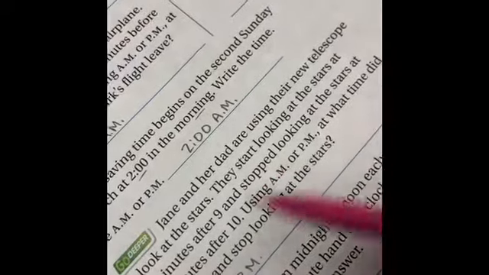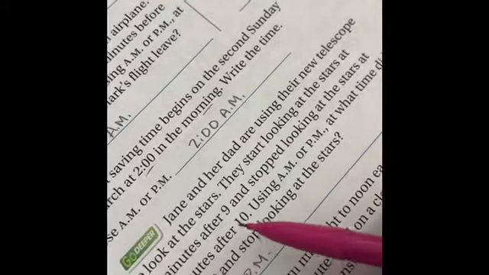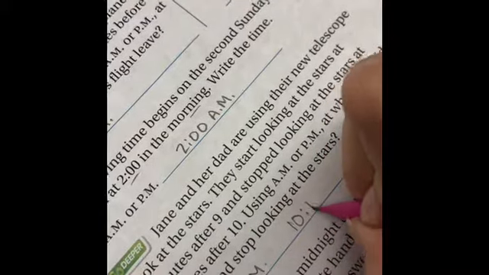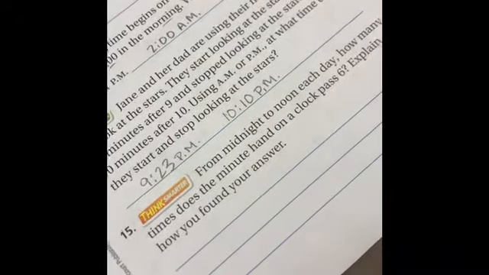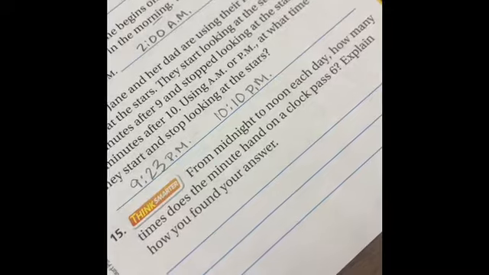And they're looking at stars, so that's the evening. So that's going to be PM. And then they stopped looking at the stars at 10 minutes after 10. So that's going to be 10:10 p.m.